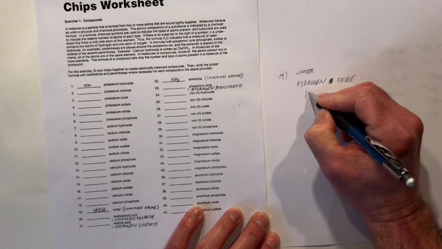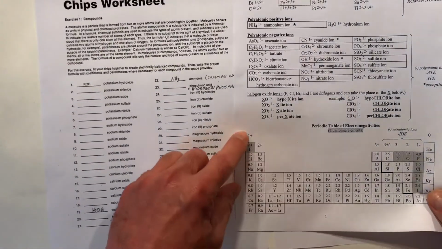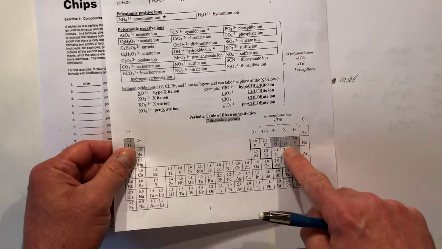That would be H 1+ for hydrogen, because hydrogen is in the 1+ column. And then oxide would be O 2-.